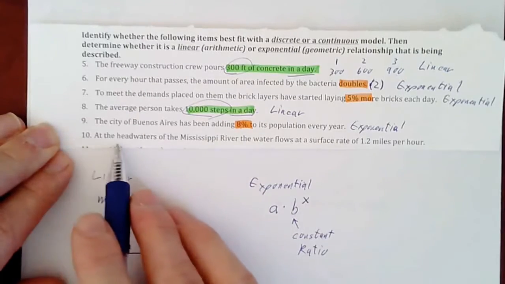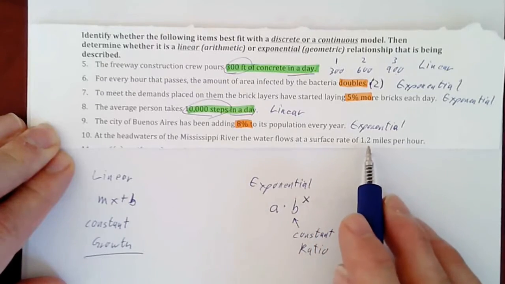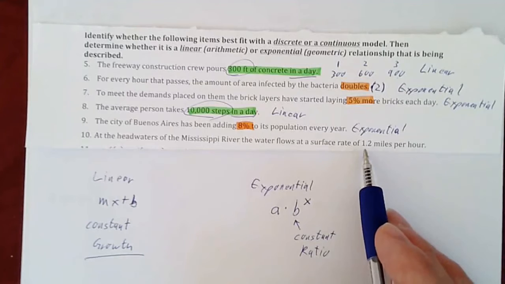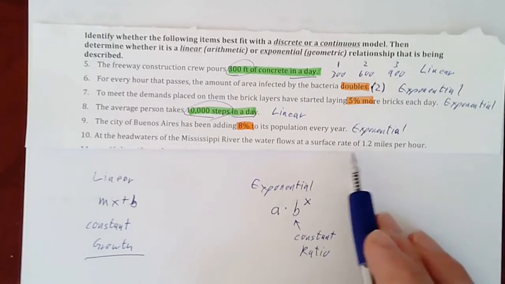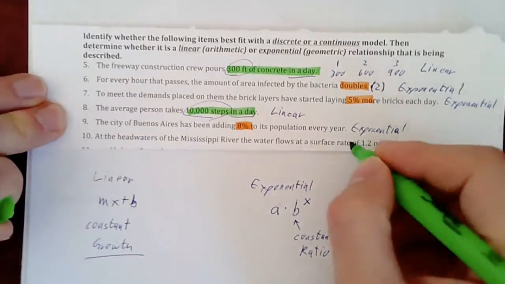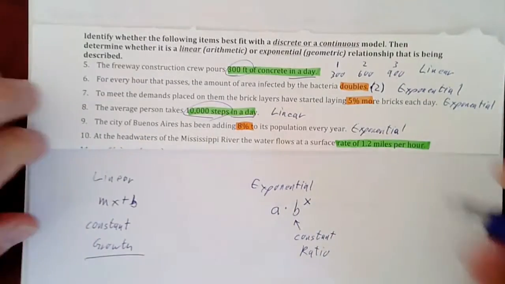Question number 10. At the headwaters of the Mississippi River, the water flows at a surface rate of 1.2 miles per hour. So I'm asking myself the question, is this multiplying by a certain amount every hour, or is this just consistently moving at 1.2 miles per hour? And that's how I read it. I read this as it is constantly moving at a rate of 1.2 miles per hour. So this one right here would also be linear.